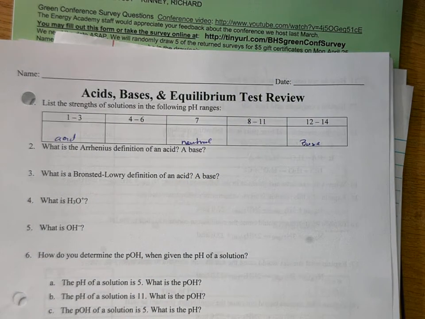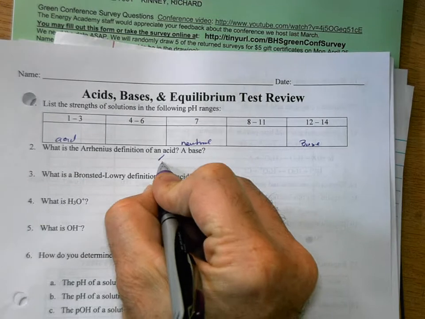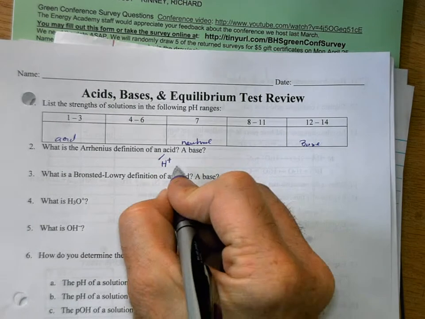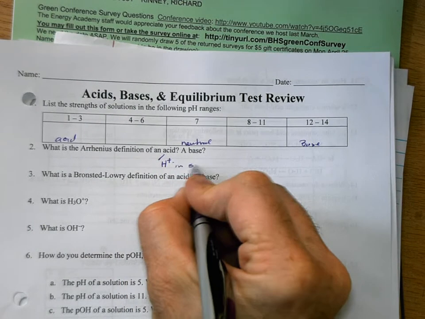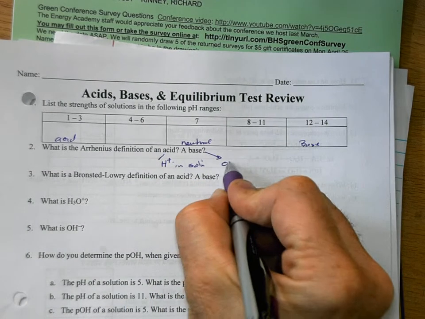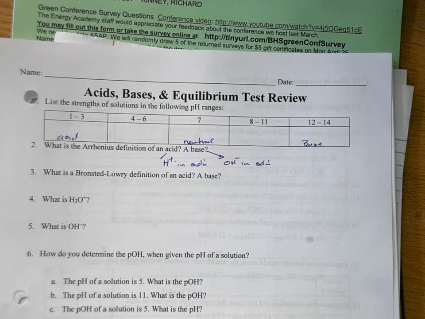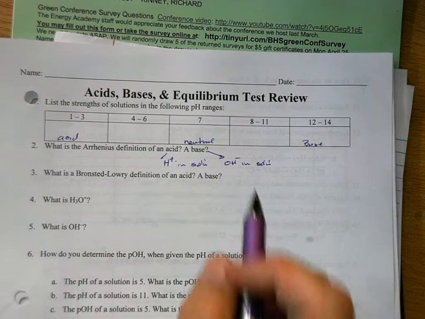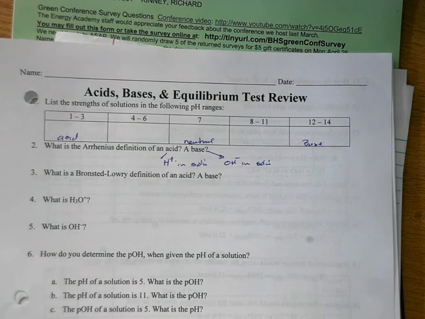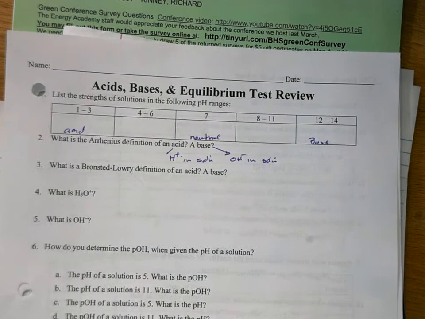Number 2. Arrhenius, definition of an acid and a base. Well, an acid is defined as forming hydrogen ion in solution, usually water. If a substance forms hydroxide ion in solution, that was the Arrhenius definition of a base. Not all acids form hydrogen ions, so that needed to be modified. And that's where Bronsted-Lowry came along.